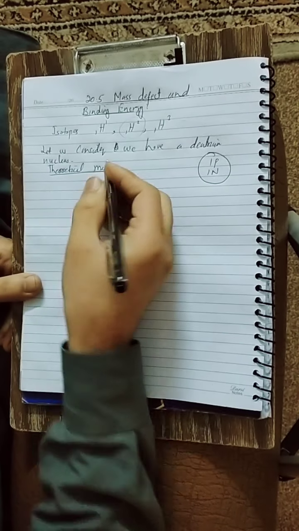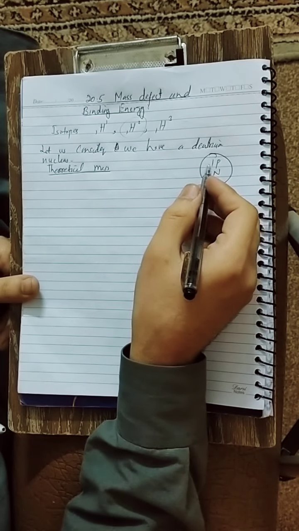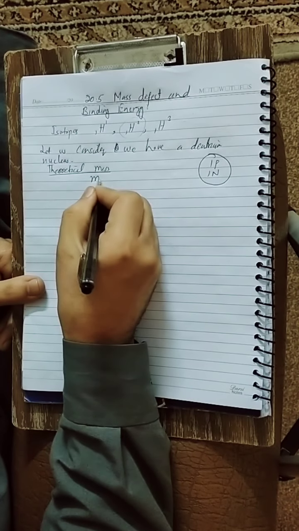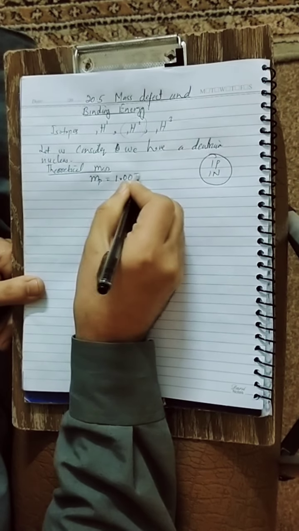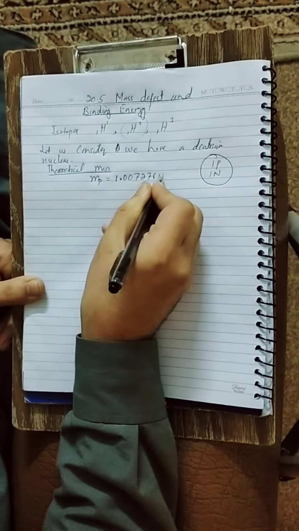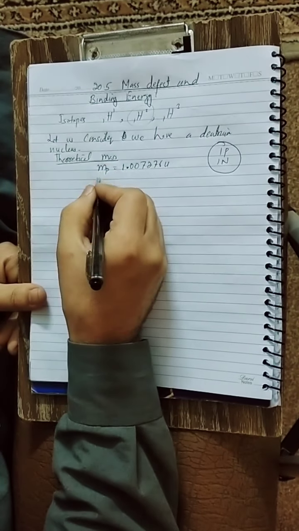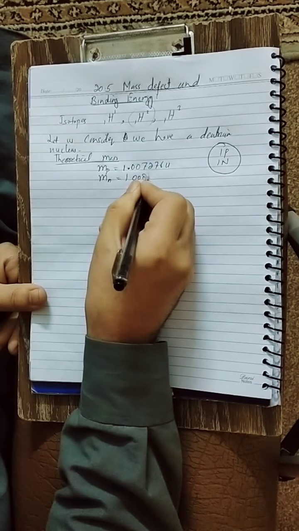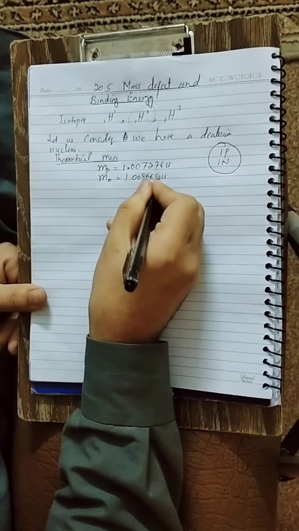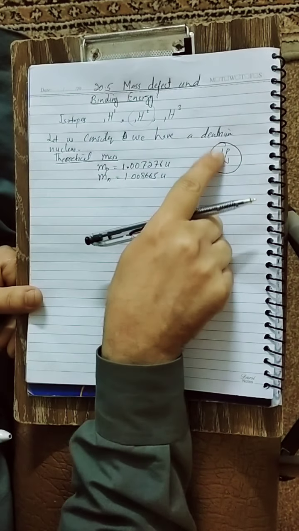We know that the deuterium nucleus has one proton, and the mass of a proton is 1.007276 atomic mass unit. The mass of a neutron is 1.008665 atomic mass unit. I am going to add them because the deuterium nucleus consists of a proton and a neutron.